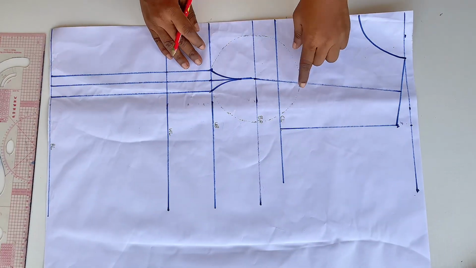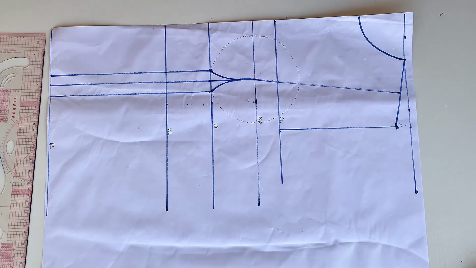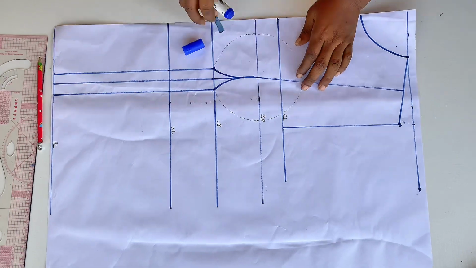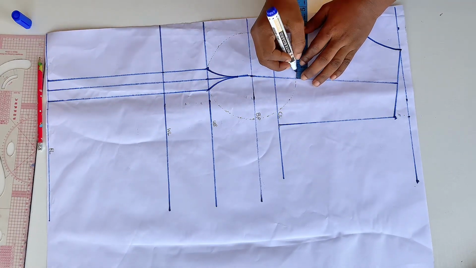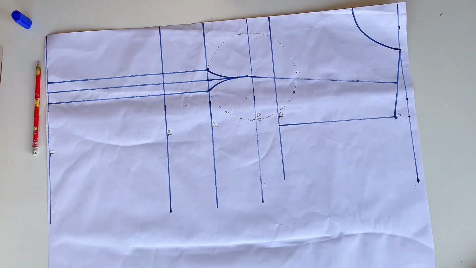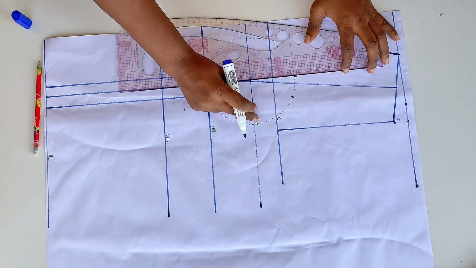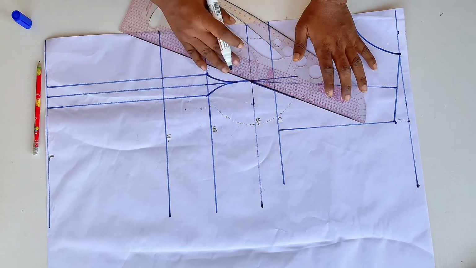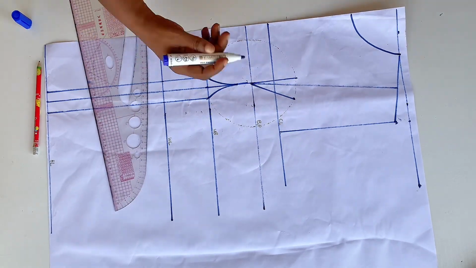To tighten our bust, remember I gave 0.7 on both sides, making it 1.5. So I'm going to share that 1.5 between my dart lines. I gave ½ inch to the one going to the front and 1 inch to the one going to the side. And I'm going to connect it from my bust line like so.